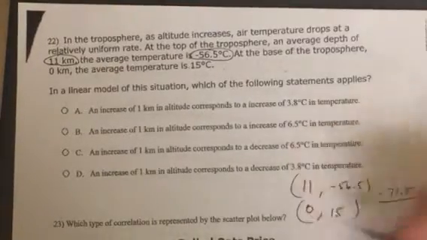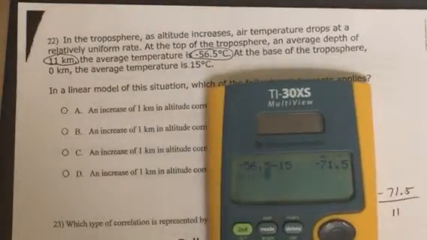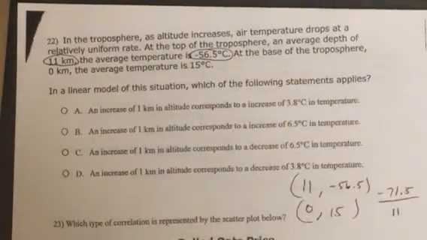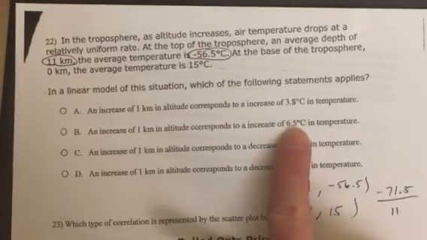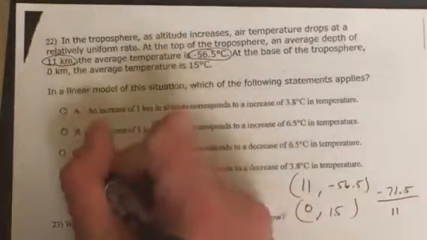And then you would do 11 minus 0, divided by 11. So you would take that divided by 11. You get negative 6.5. Now you know it's a decrease because as you go up, it decreases 6.5. So that gives you the answer of C.